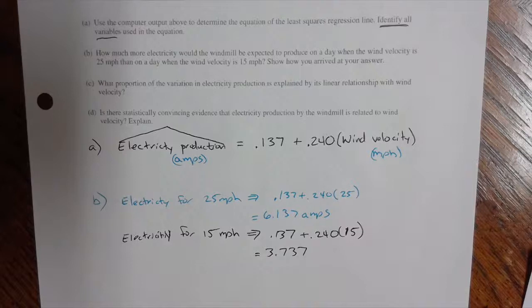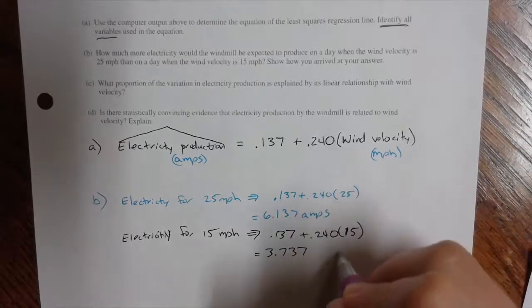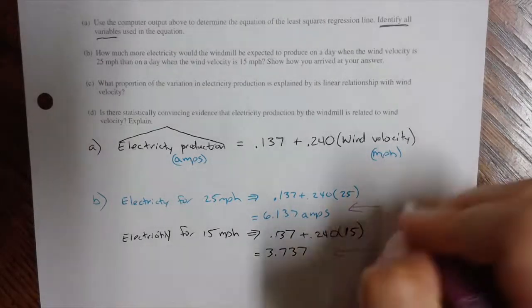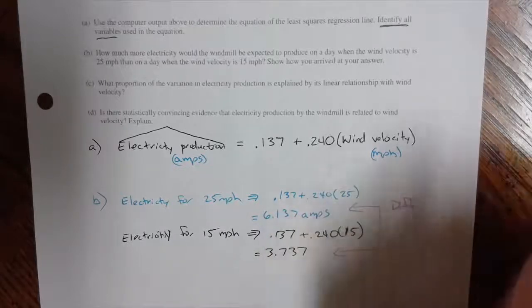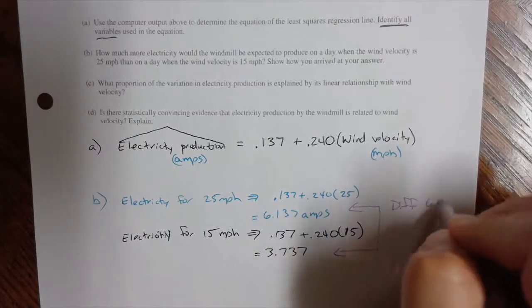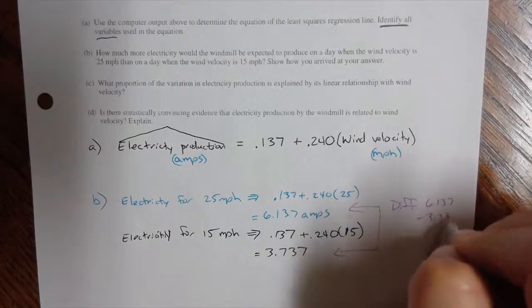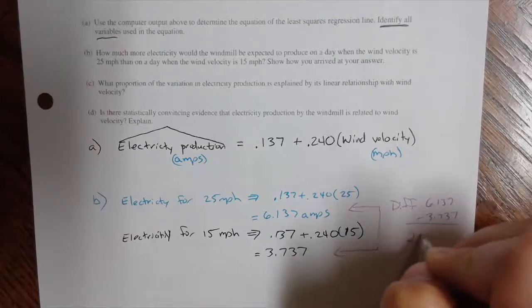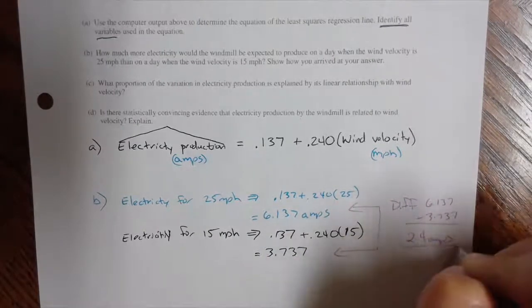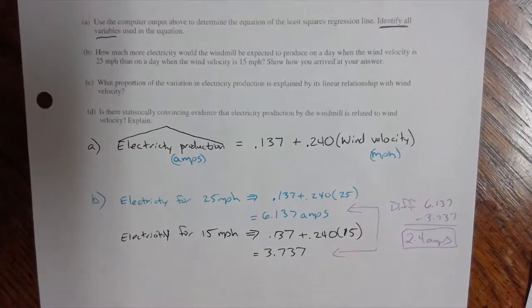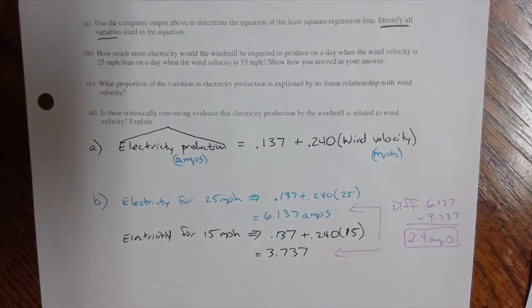So the difference between these two, you can take the 6.137 minus the 3.737, and you'll find 2.4 amps is the amount that 25 mile per hour wind day produces more than on the 15 mile per hour wind day. So that's it for part B.